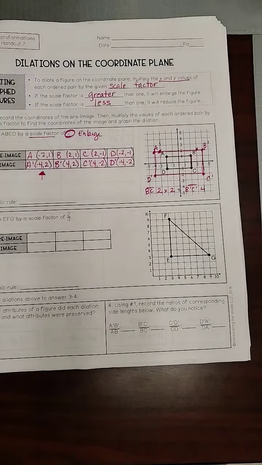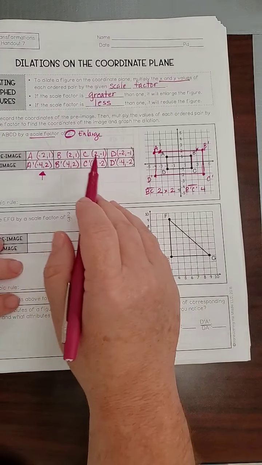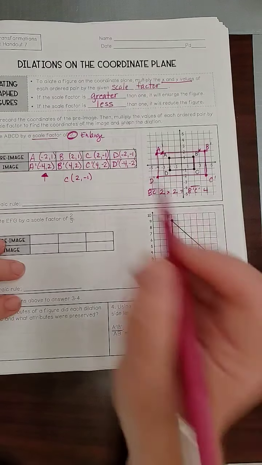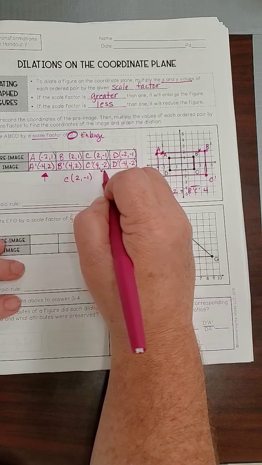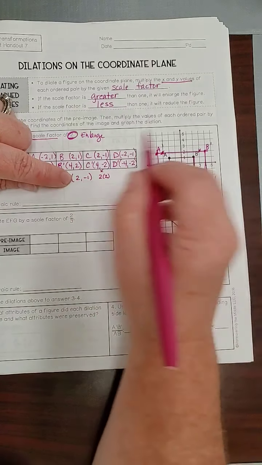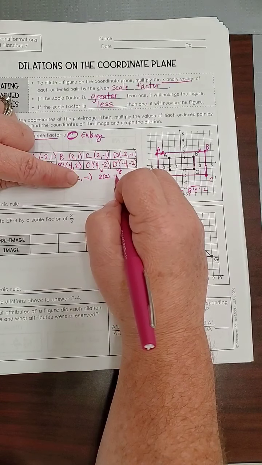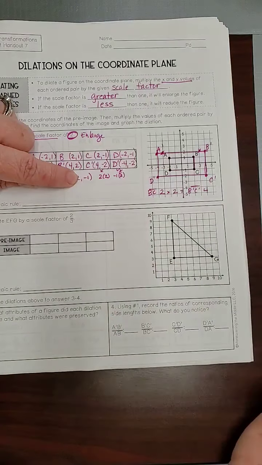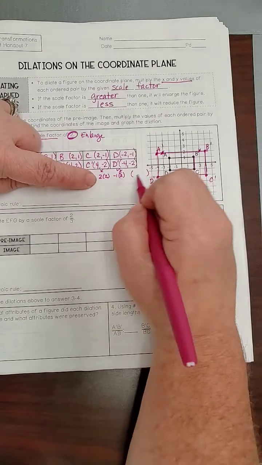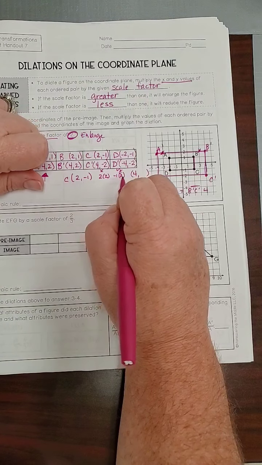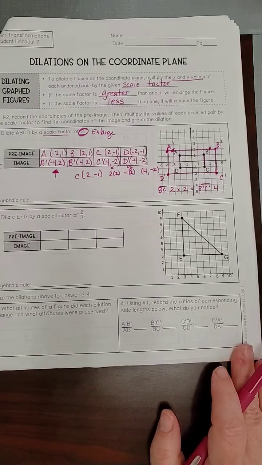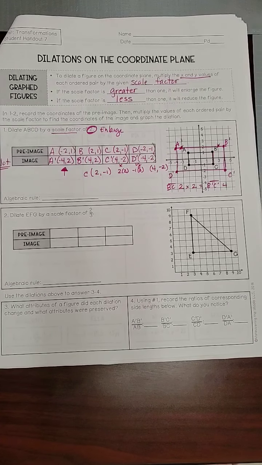Let's see if that same rule applies to point C. Point C was at 2, -1. Our scale factor is 2. So our x value was 2 here. Multiply that times our scale factor. Our y value is -1. Multiply that times our scale factor. And our new location should have been at 2 times 2 is 4, -1 times 2 is -2. Yep, exactly.